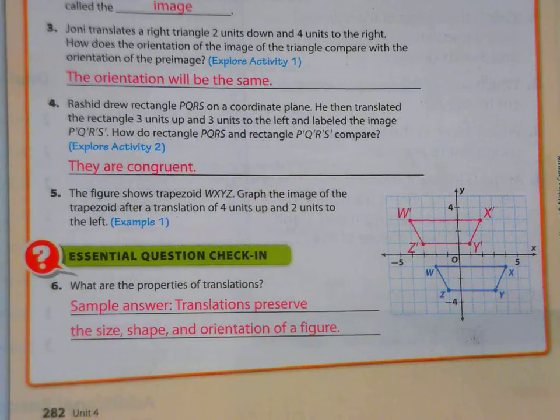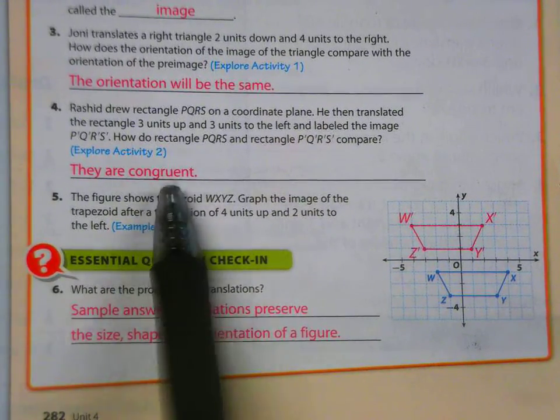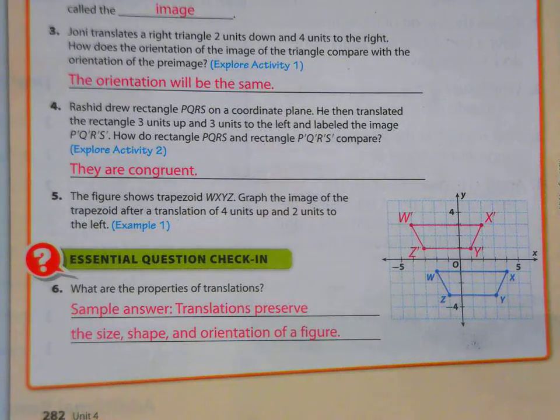In the English class, compare means we're going to look at what's like or similar between two things so that we can talk about their differences. That's what a compare and contrast is. With math, compare just means one thing: which one of them is greater, or are they equal? And in this case, the new rectangle is the same as the old rectangle, so they get our special sameness word, which is congruent.